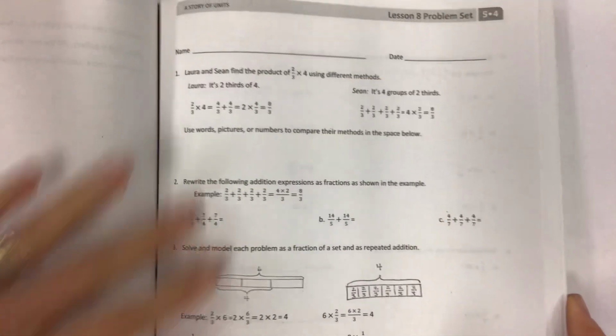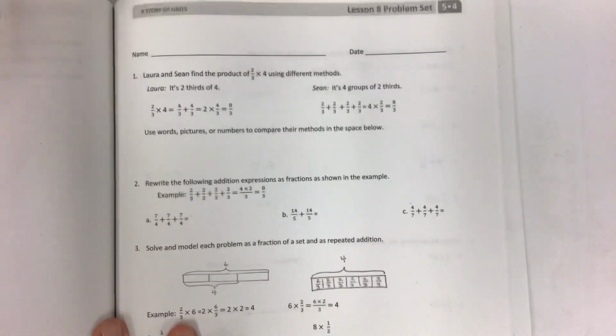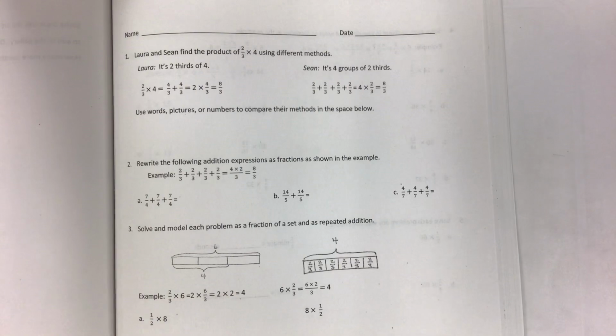then we're going to start lesson 8 in the book. Okay, I didn't have my book ready. Here we go. We are starting now.